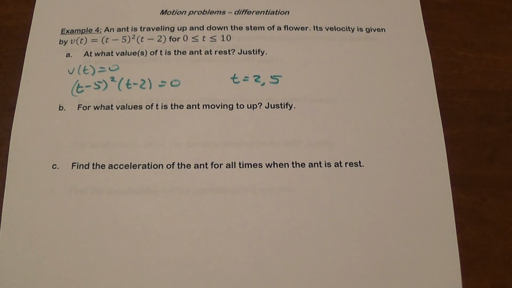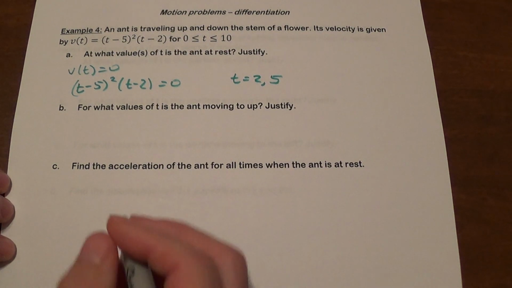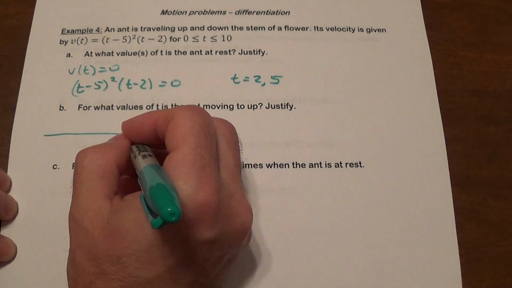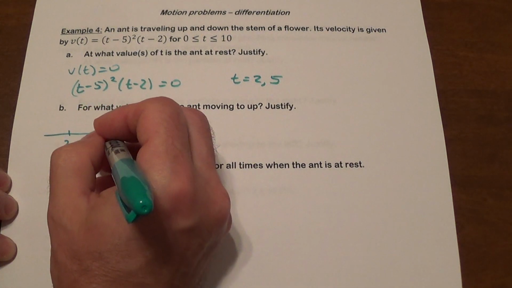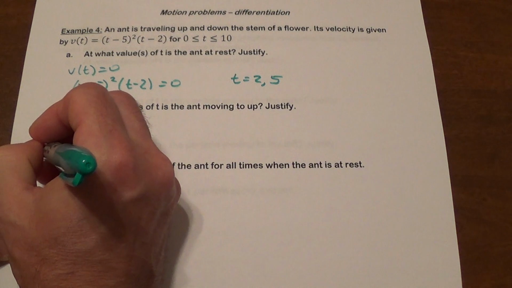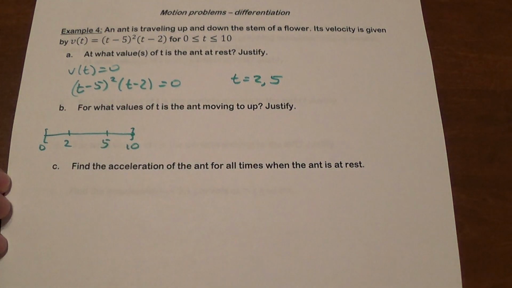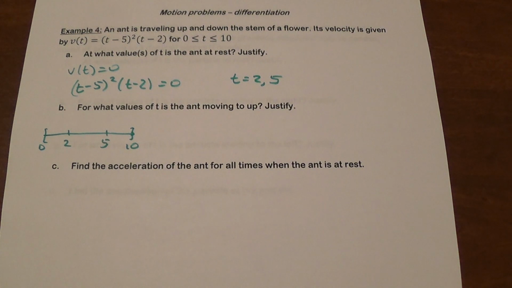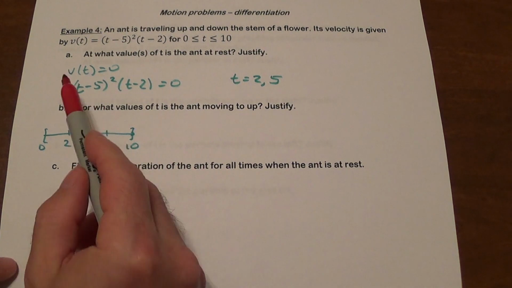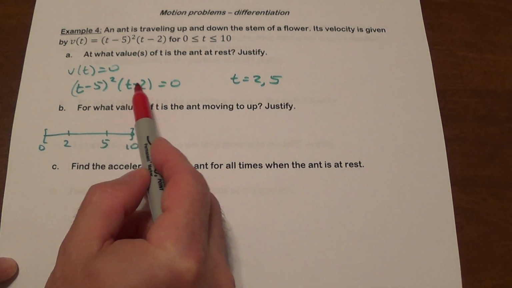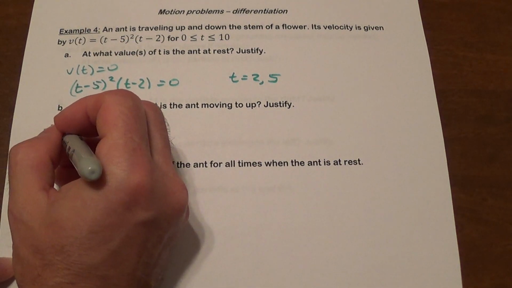Okay, so now we need to find when the ant is moving up. So we're going to draw a number line. We do have 2 points here. Remember, we are restricted by 0 and 10. So now we need to figure out the signs. If we plug in a number between 0 and 2, for example 1, this part is going to be positive, this part is going to be negative, so you will have a minus sign here.